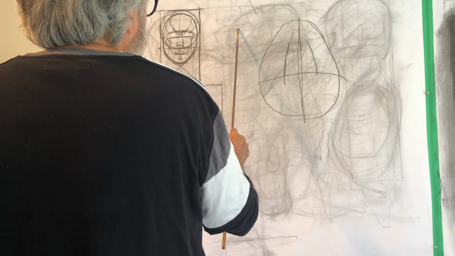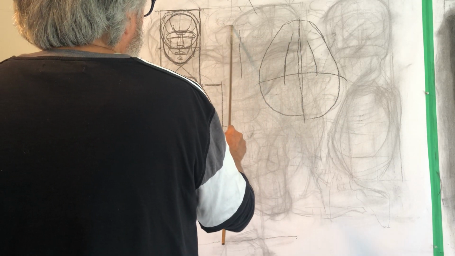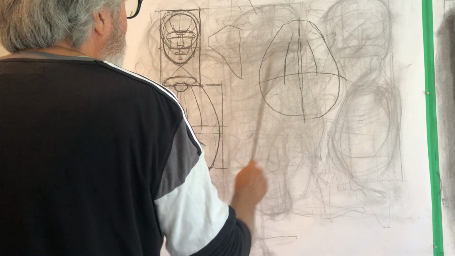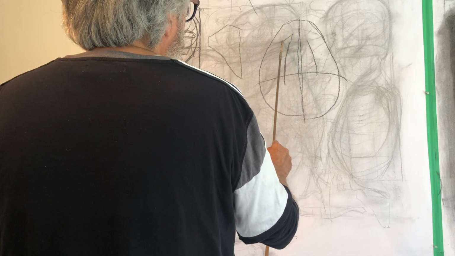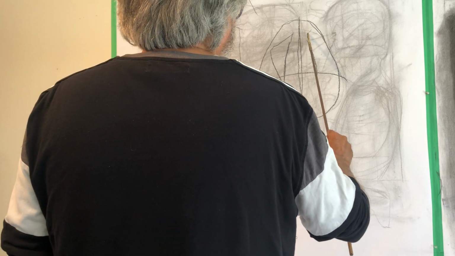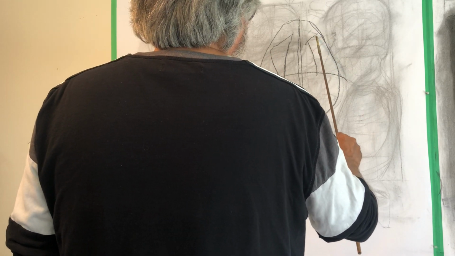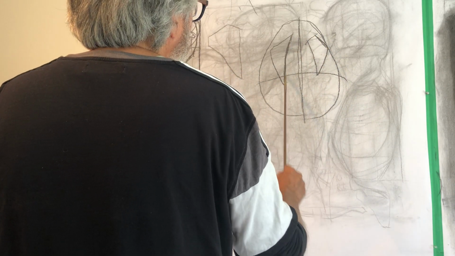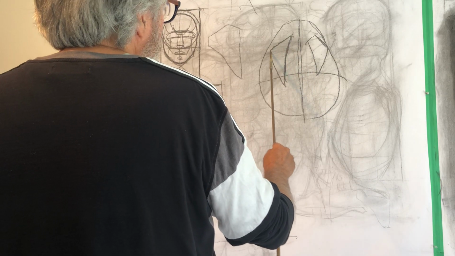Originally we generalized it and I went straight like this, right? We came up with a shape like that. But now we're going to do this. This is a generalization. It's got to feel like it curves on that mass, okay?